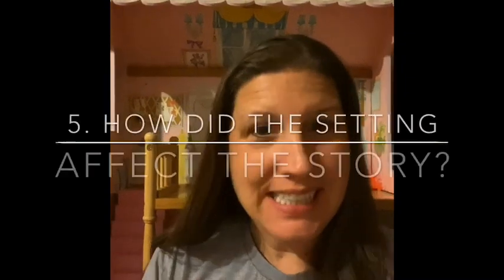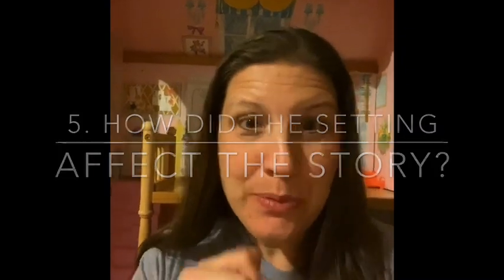So for my last question, I've moved into this teeny tiny little house as a reminder that setting is time and place. Number 5, in addition to the examples I gave you, how did the setting affect the story that you're reading?